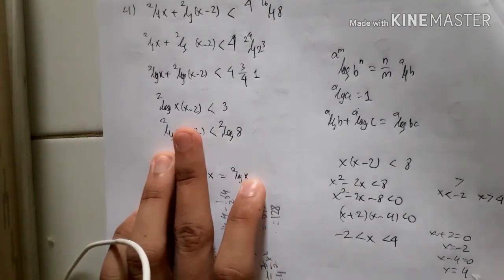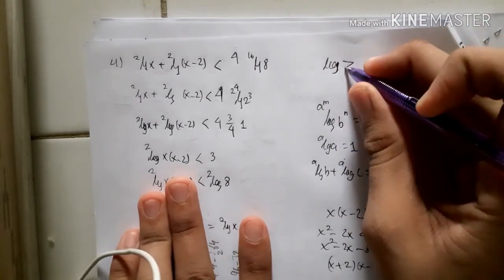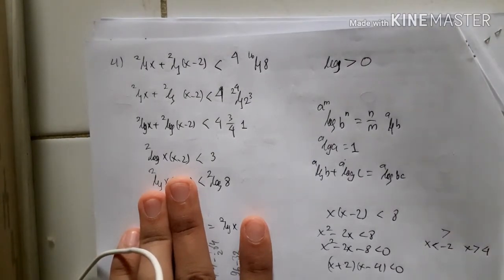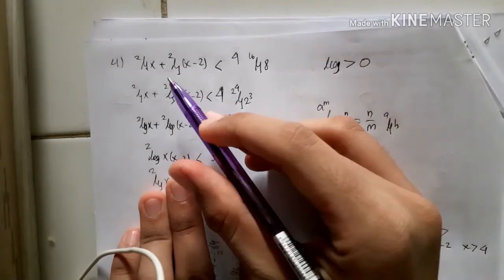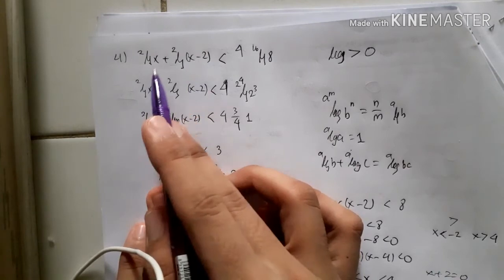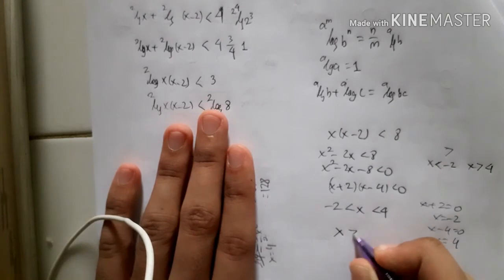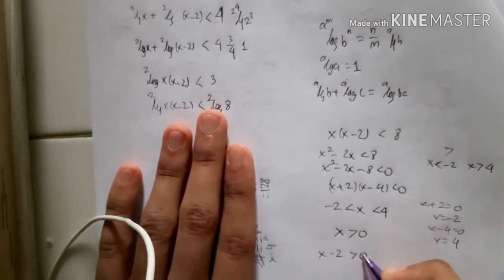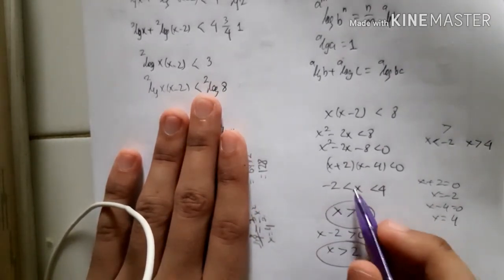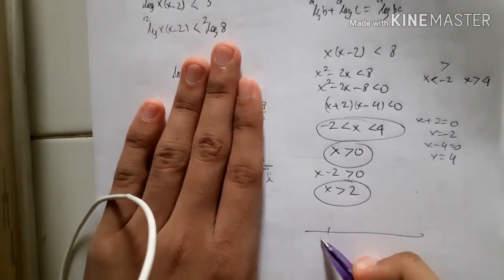So we can apply one more thing. Because for a logarithm, the content should be greater than 0. It cannot be 0, it cannot be less than 0, it should be greater than 0. So for the variables here, x and x minus 2, we make each of them greater than 0. So x greater than 0 and x minus 2 greater than 0, so x is greater than 2. Now we have 3 intervals. We need to find the real interval. Just make a number line.